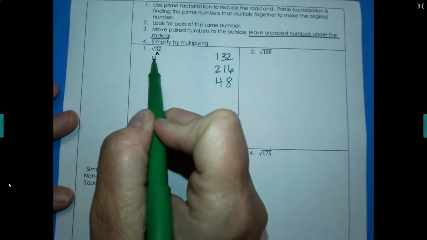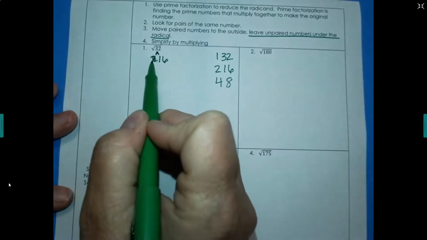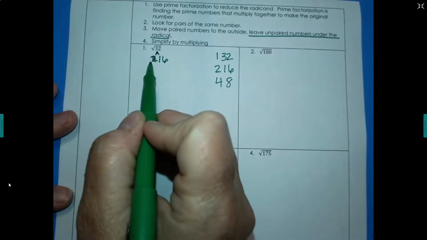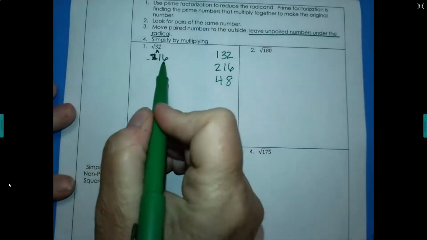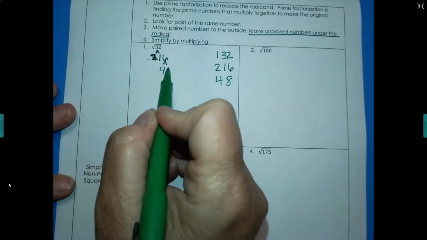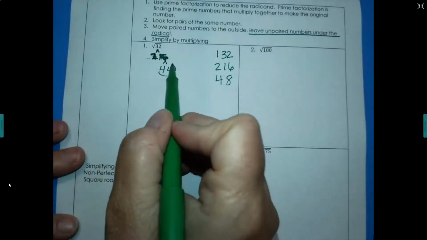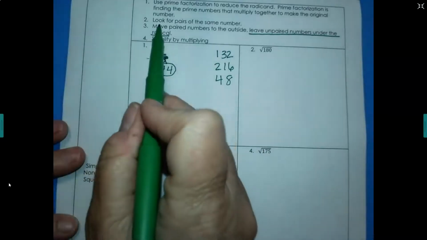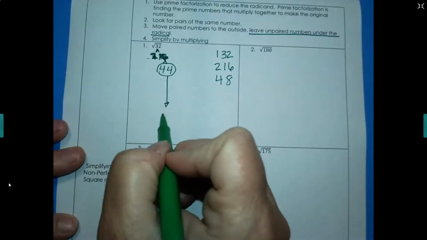So let me show you. 2 times 16. The only way to get to 2 is 1 times 2. That's a prime number. We are done here. But we want to start breaking down the 16 further. We saw in the front 16 is 4 times 4. So I'm going to cross out the 16. I have a pair of 4s. Do you remember what that means? Look for pairs. Move paired numbers to the outside. So the 4 is going to come out from under the radical.